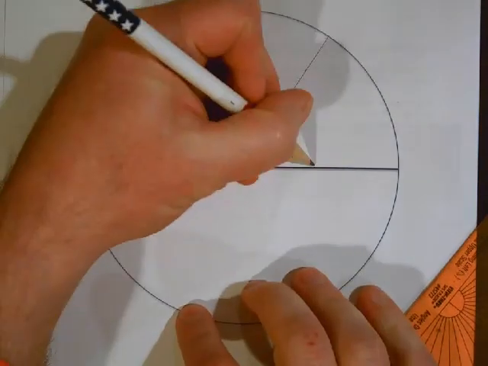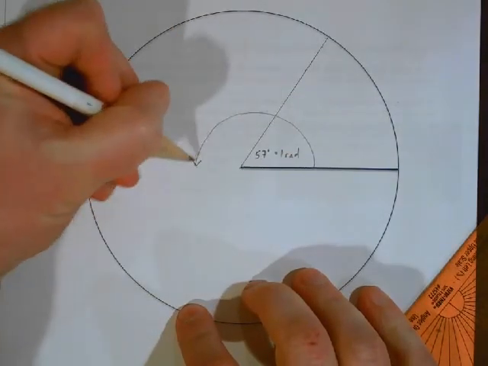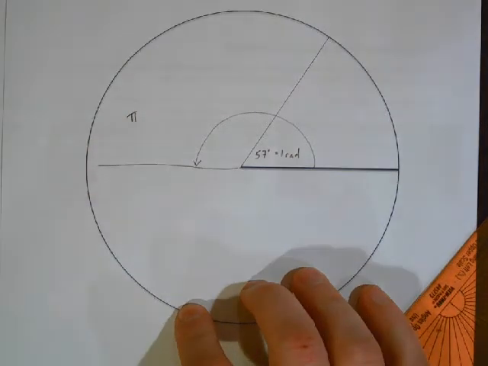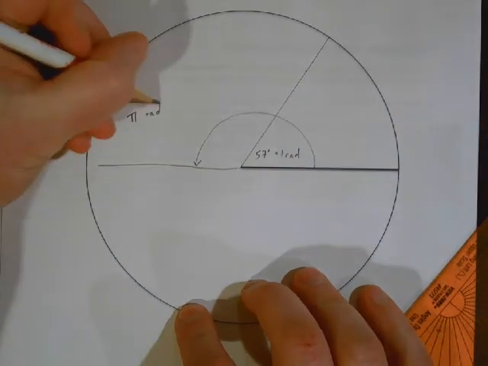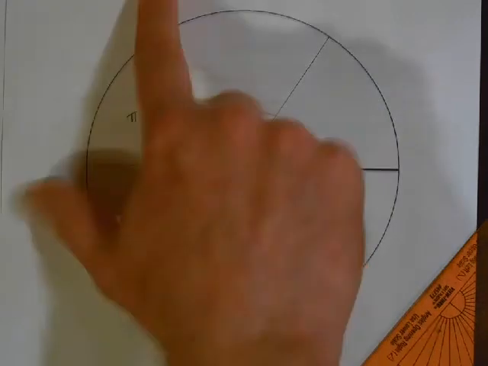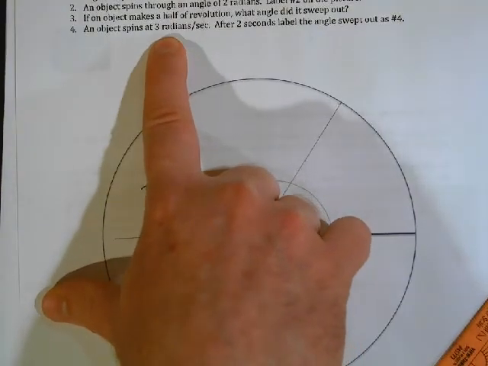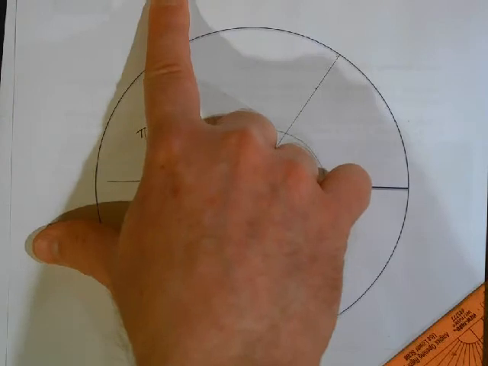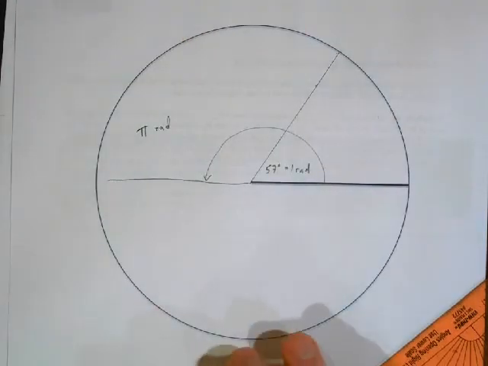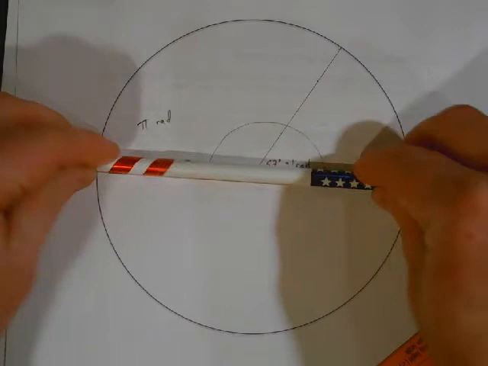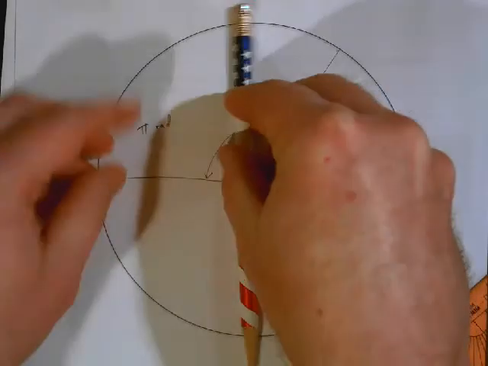Do this. If you were to make a half a rotation, so if you were to go like this, that would be pi radians, which is just over 3. So if you are spinning at 3 radians per second, you are making a half a revolution about every single second.